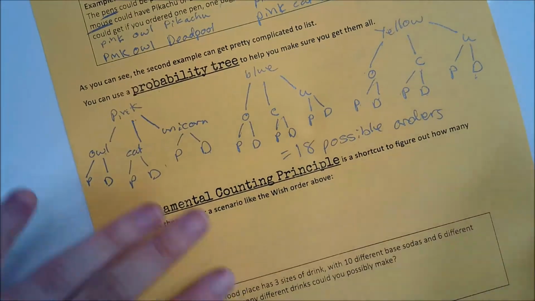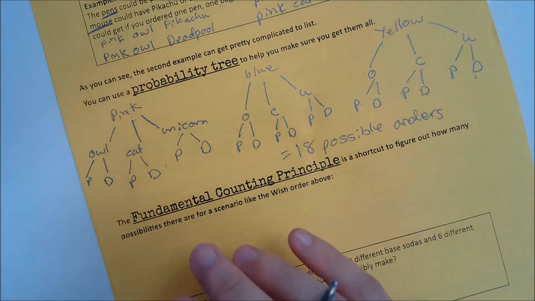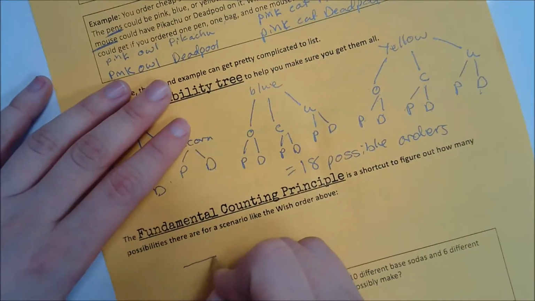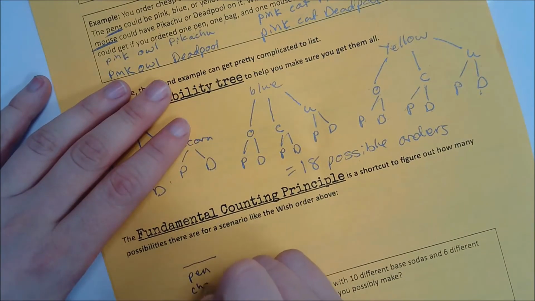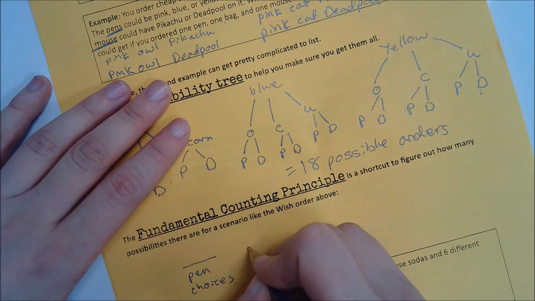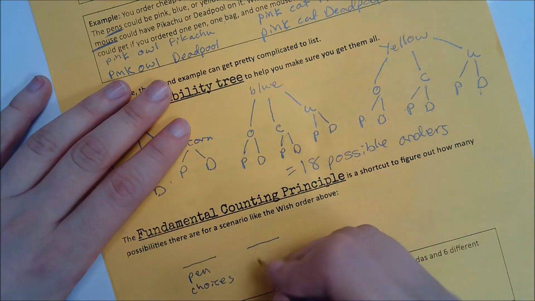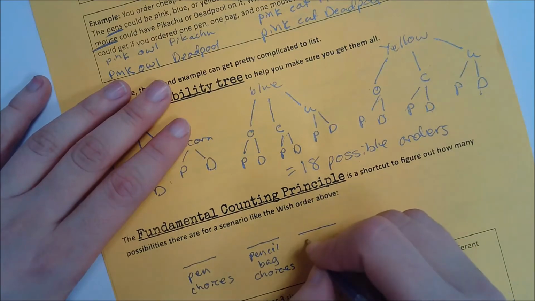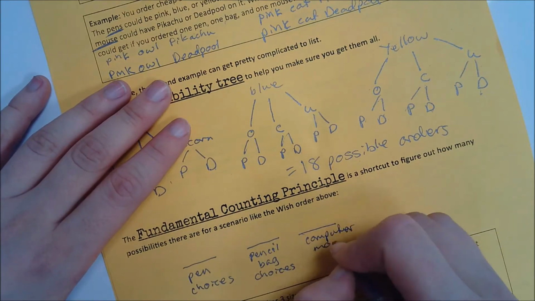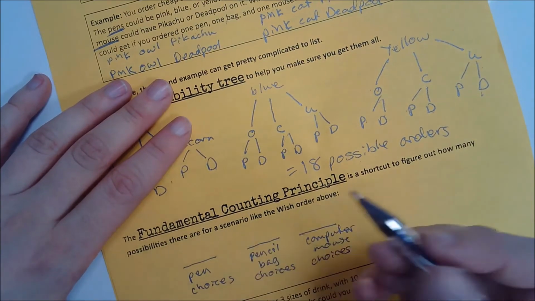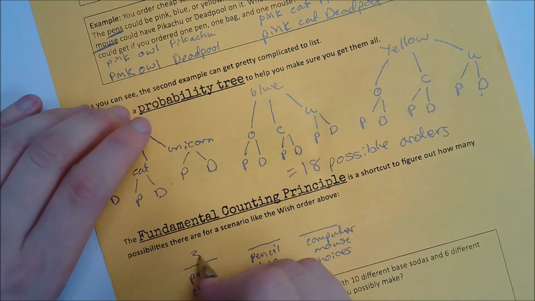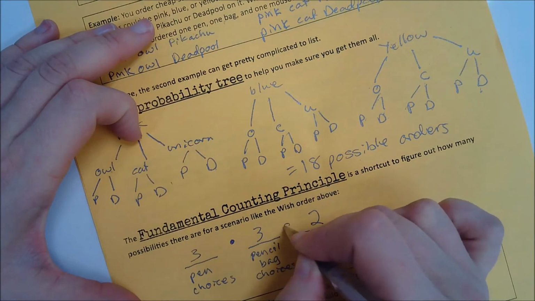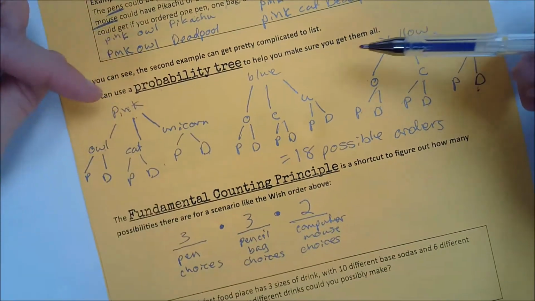So you basically list how many choices you have for each item. So I have pen choices. I have pencil bag choices. I have computer mouse choices. And you say how many choices you have. So there's 3 pens, 3 pencil bags, 2 computer mice, and you multiply them together. And that's basically what the tree is doing.